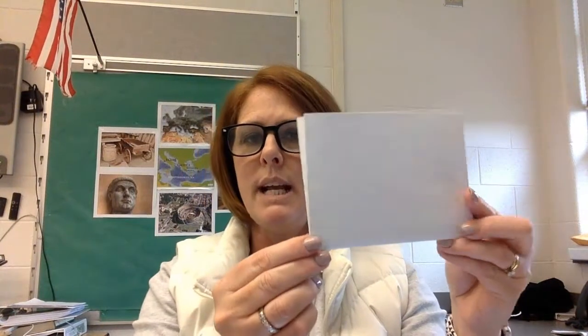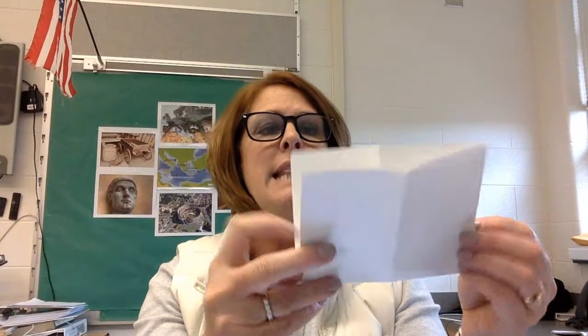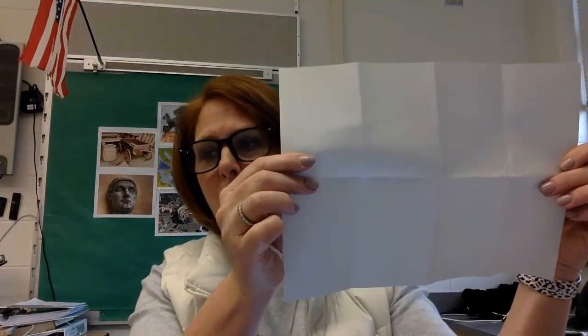Now you're going to hold it like this, so the long edge is at the top. We have a rectangle. And now you're going to fold it over again. Okay? And that last fold is the hardest. Yep, if you have construction paper especially, it's getting kind of thick. And then open it up, and you should have 8 boxes.